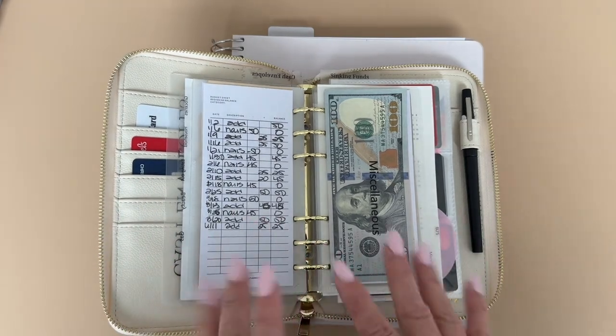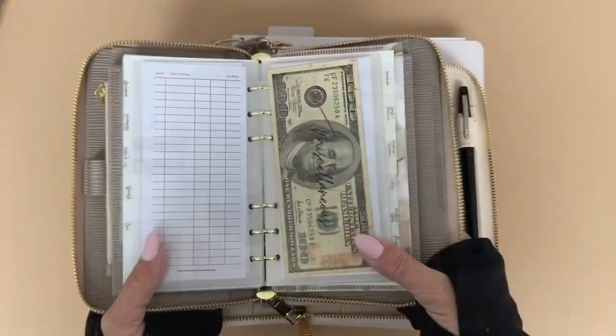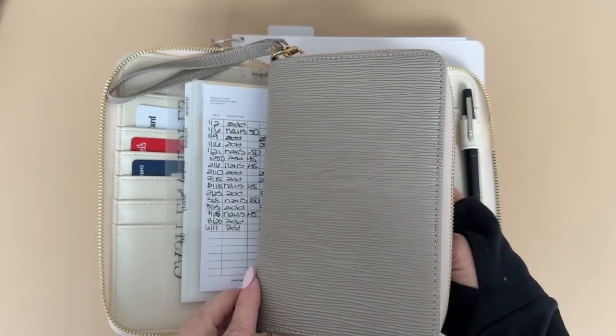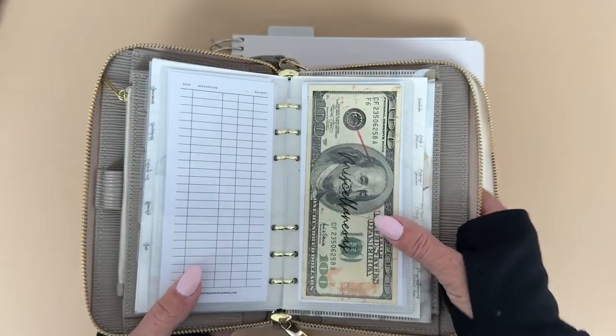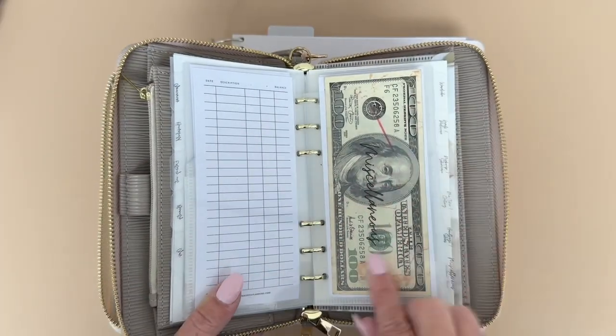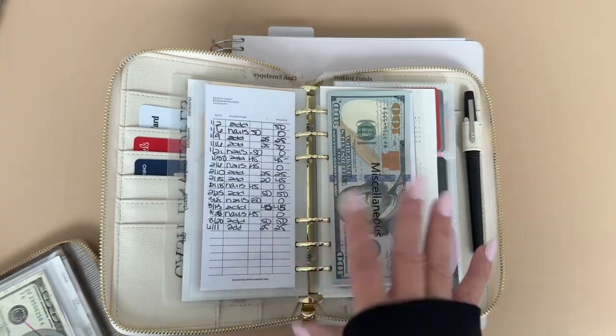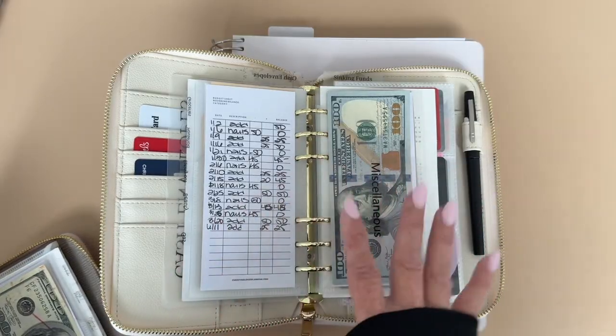And so I use my on-the-go wallet, which is my Adelina Zippy wallet. So this is my on-the-go wallet. This is the Adelina Zippy wallet. And so this is the one that I take out and about. But I always have a little $100 just saved in my miscellaneous here. I have one here. I do like to have a little bit more, but right now it's fine.